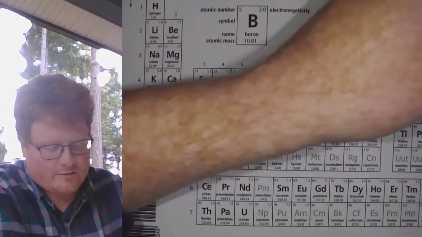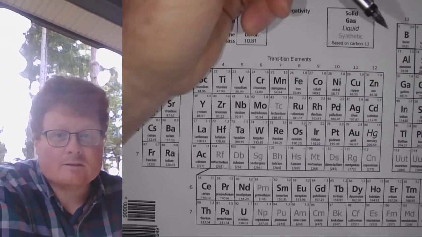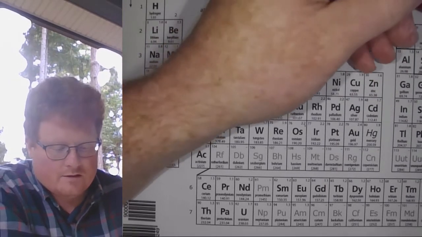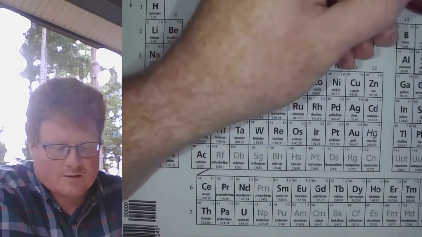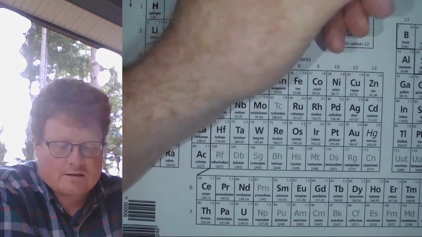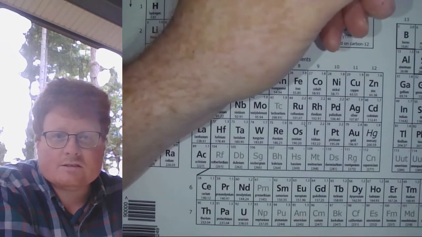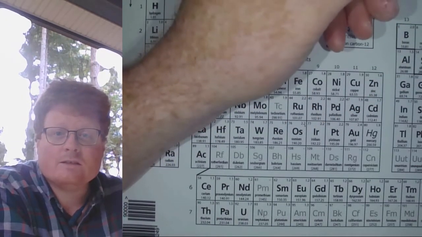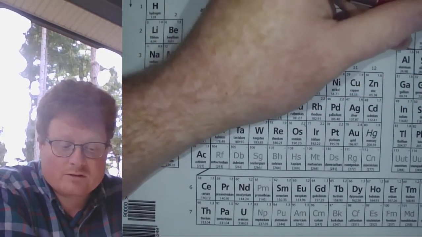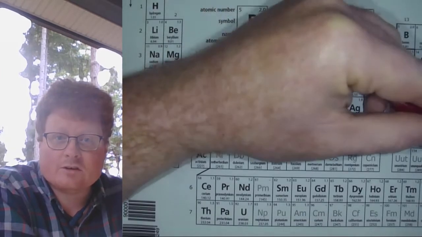Then here we have well-established nonmetals, typically gaseous. This here, column 17: fluorine, chlorine, bromine, iodine. These are halogens. They are also highly reactive. They're missing an electron to fill that p orbital, and that filled p orbital gives you a noble gas configuration.